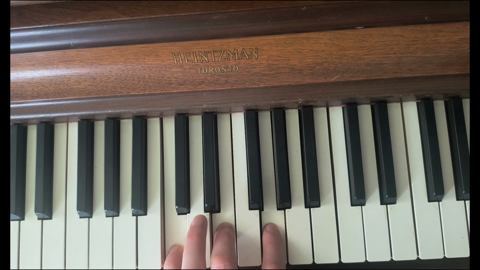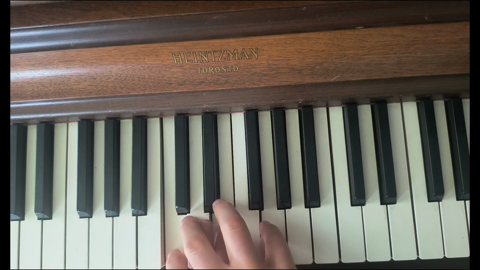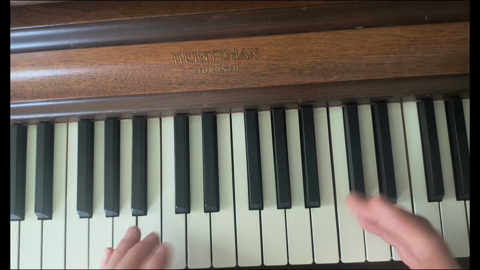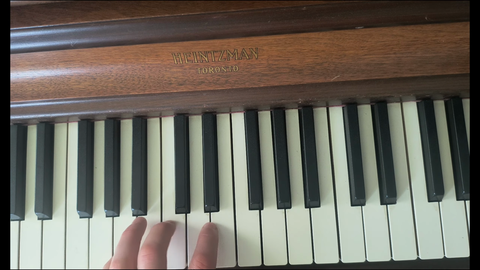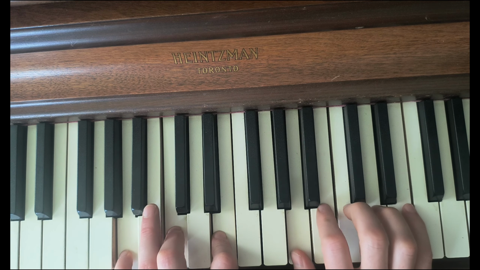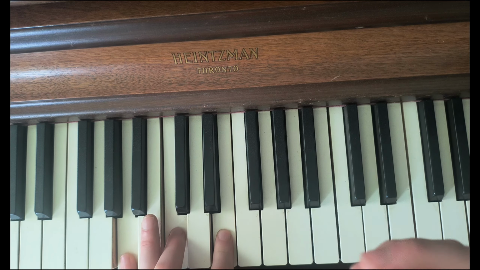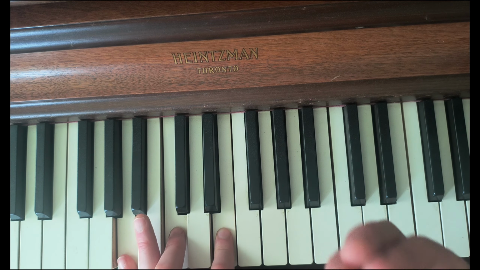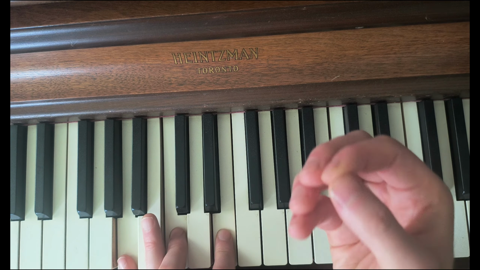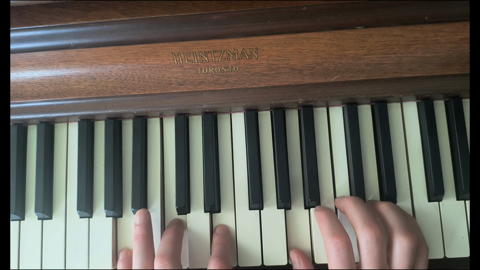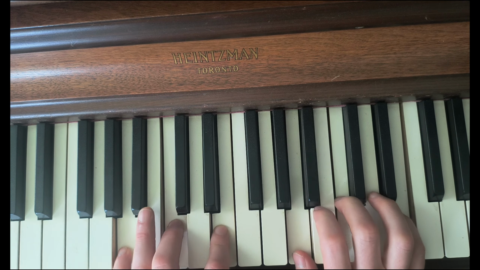So, for example, we don't have to start on the first note of the scale. What if I want to start here on the sixth note? That's fine too. But can you tell how all of a sudden it gives you a different mood? Because this is a minor chord, so all of a sudden it gives us a more somber feel.